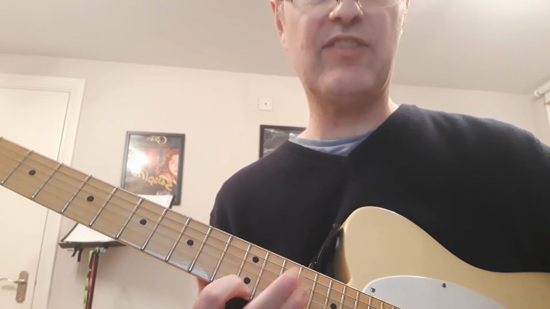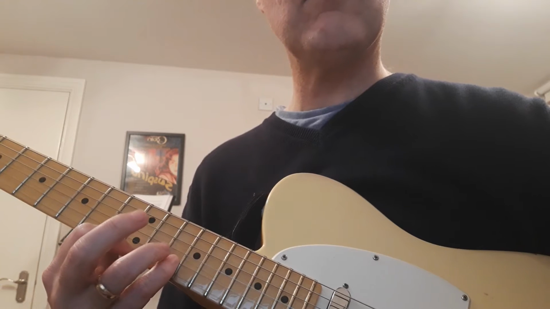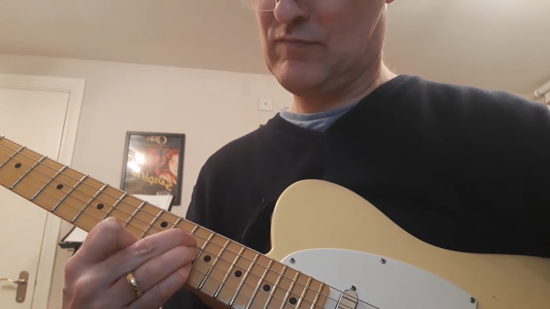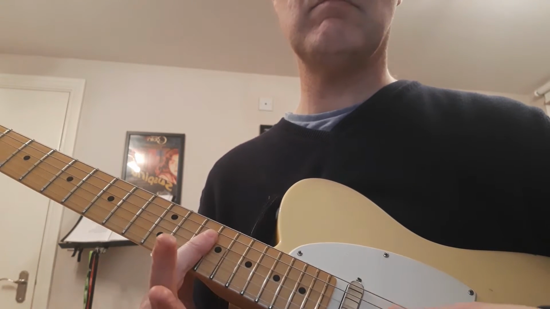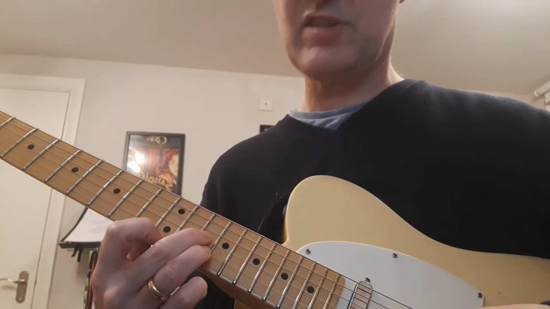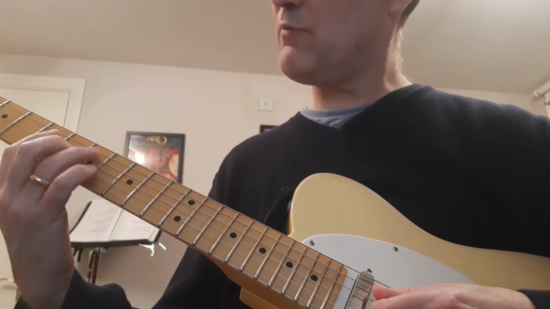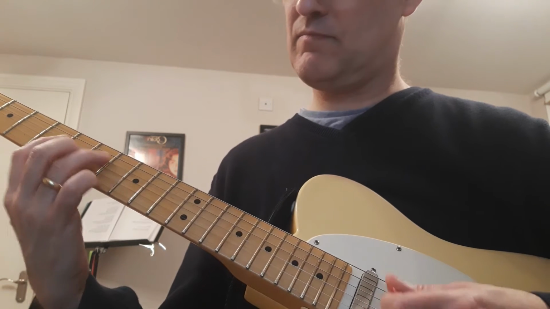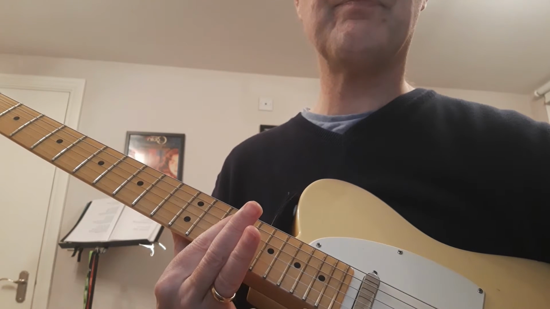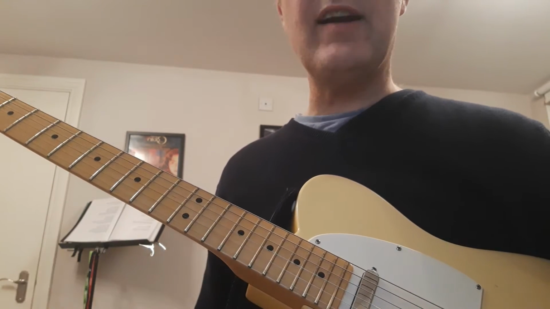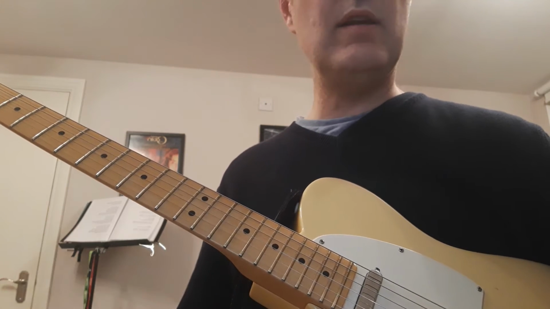So if I played it like this, I've got this finger here. But there's different ways I could play it. I could play it with just 1 finger, or I could abbreviate it to just the highest 3 notes. But basically, you're going to find these 3 shapes in the same order in your modal shapes.